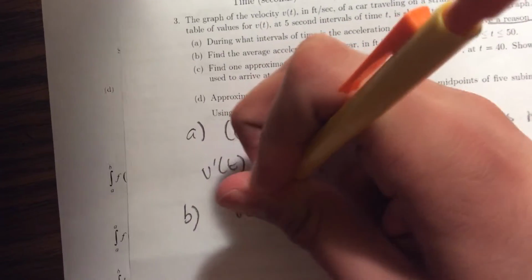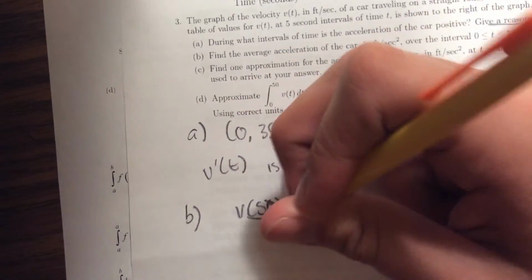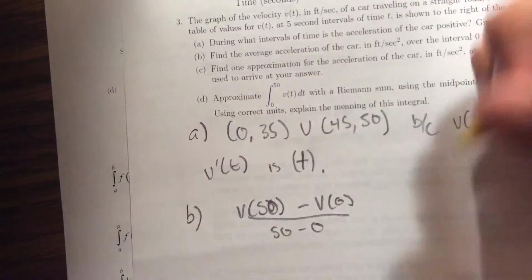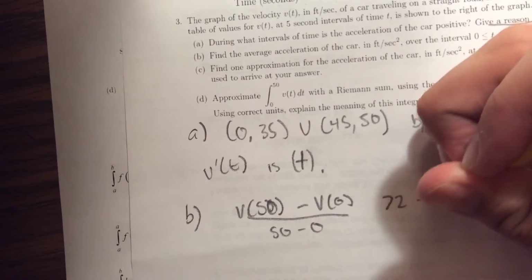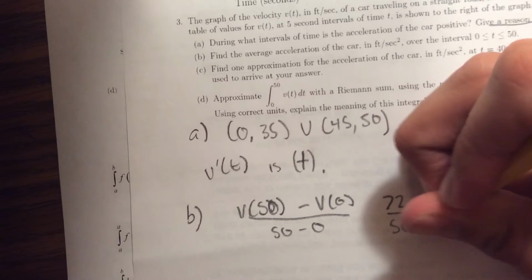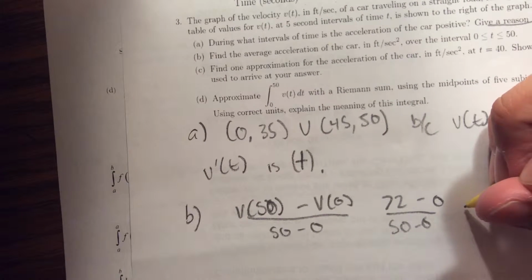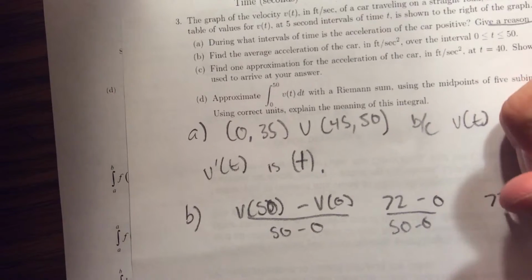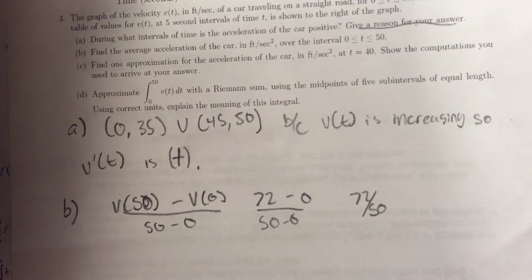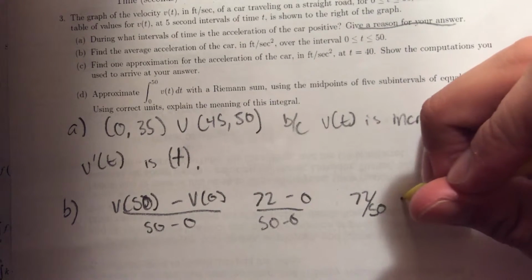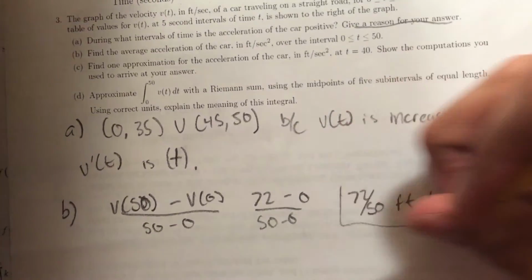So V(50) minus V(0) over 50 minus 0. If you plug in, 72 minus 0 over 50 minus 0, so you have 72 over 50. And since on the AP exam you don't need to simplify, you could just write feet per second squared.